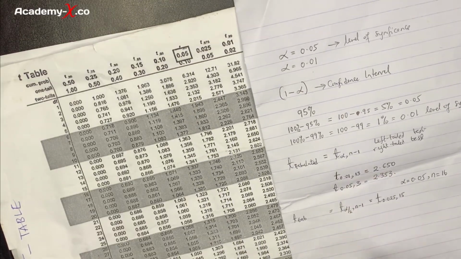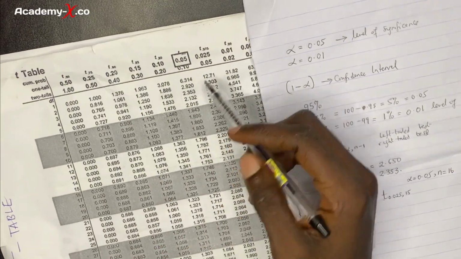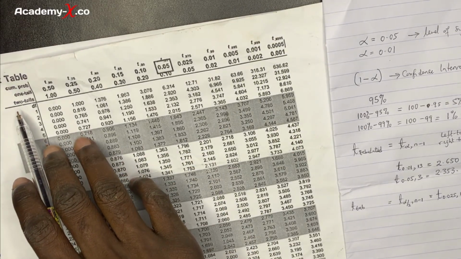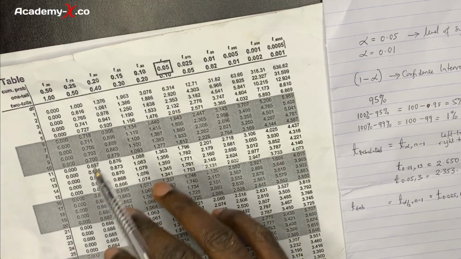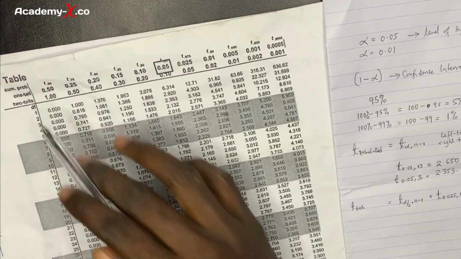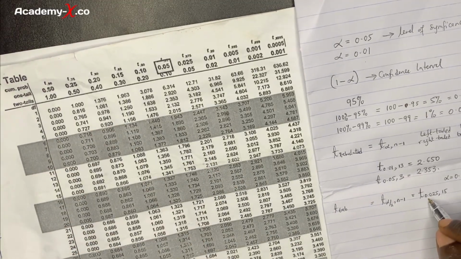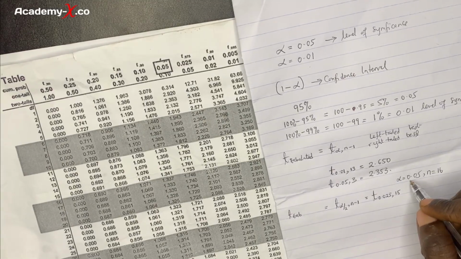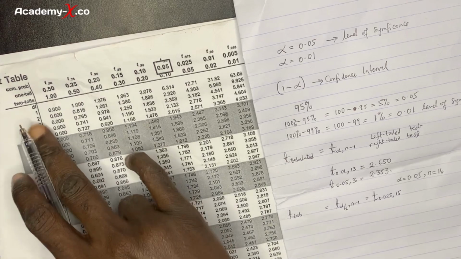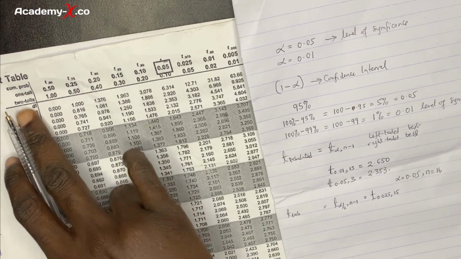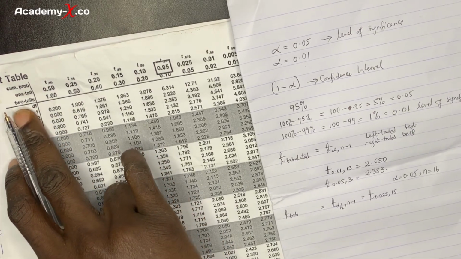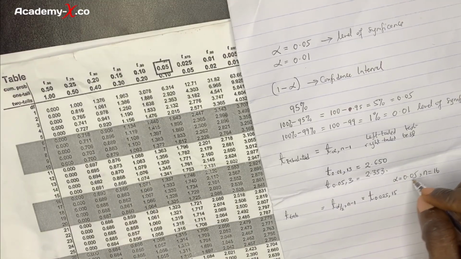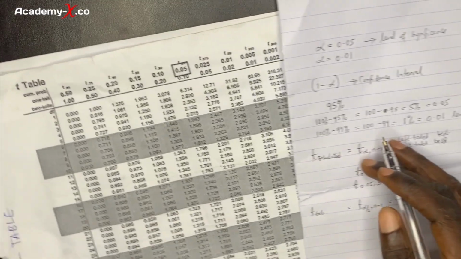So we go to our two-tail test. Now take note that for our two-tail test, we don't have to check for the divided value after we've divided our alpha. We use the original value. The two-tail test is already assuming that it's two-tailed. So you don't have to check for 0.025. Just use the original value given to you.